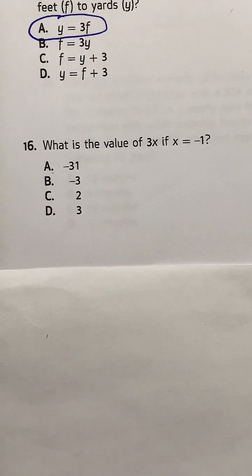So let's take a look at our next one. What is the value of 3x if x equals -1? Is it A, -31? B, -3? C, 2? Or D, 3? All you have to do is type your answer into the chat, and then I go over the problem. Simple as that, right?